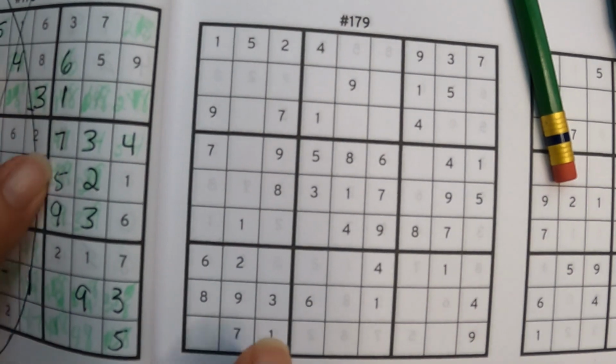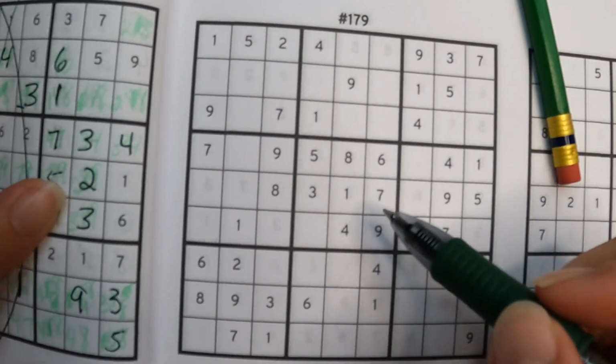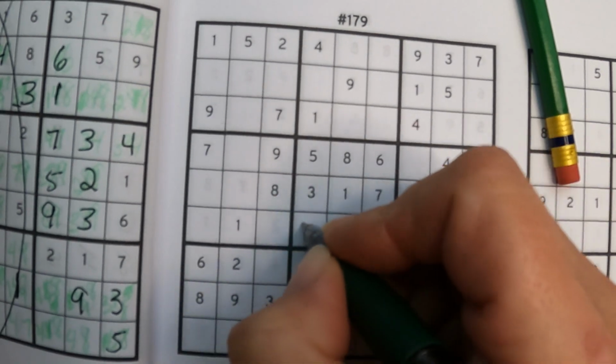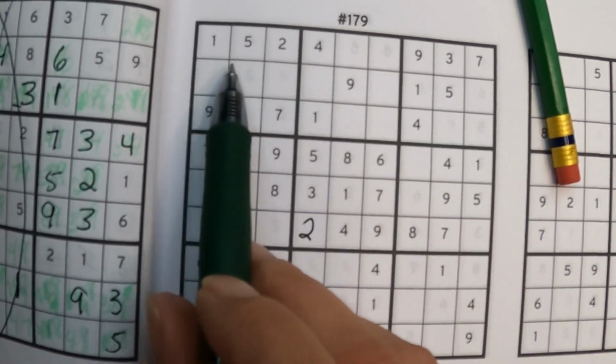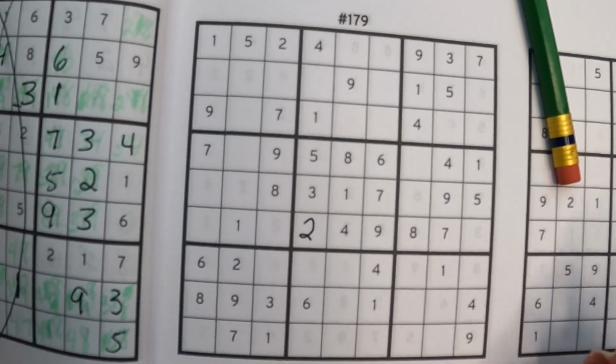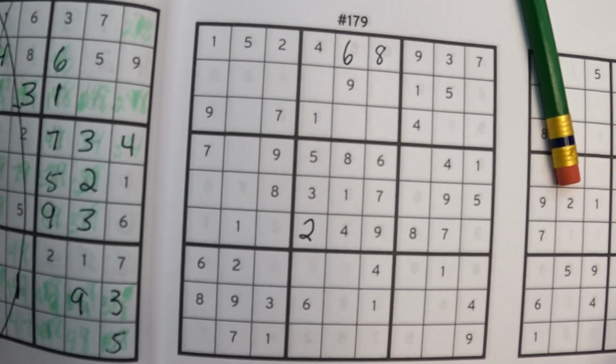It looks like today we're doing number 179. Let's finish this box off here. We're just missing a 2. If we look at this top row, we're missing 6 and 8. We've got an 8 here, so 6, 8.